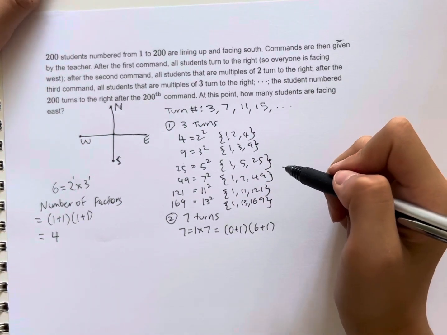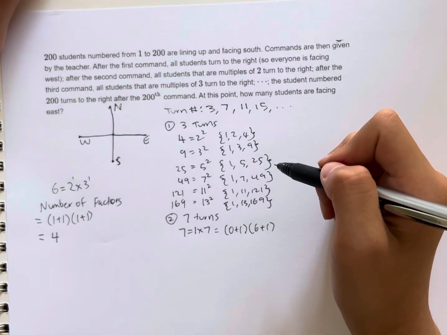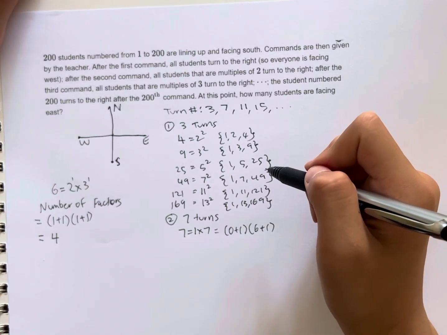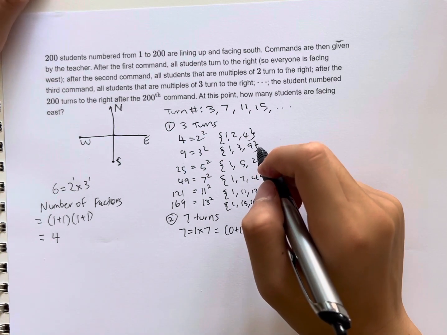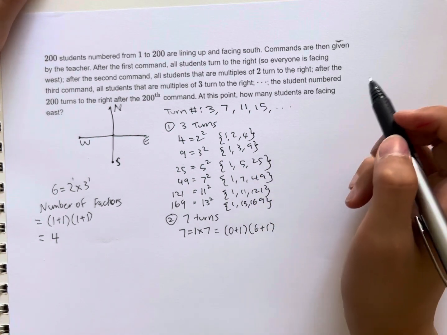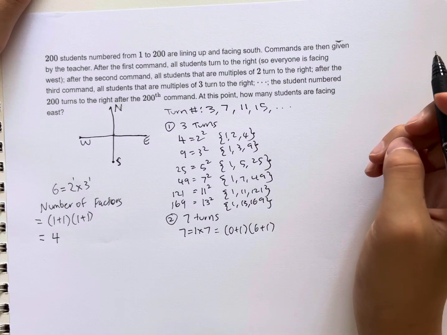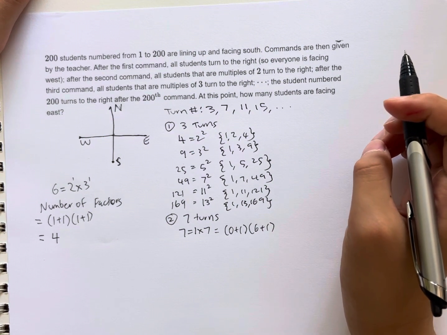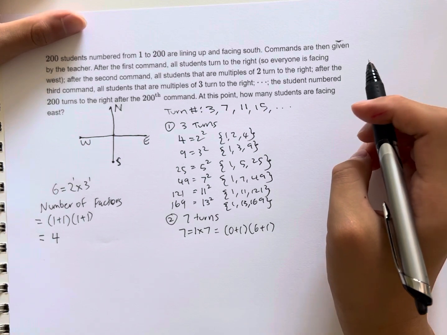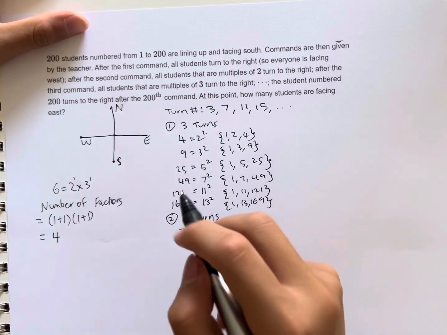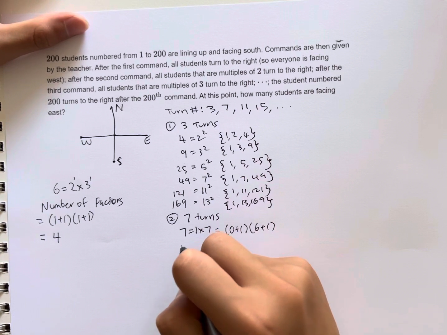So this will mean that this can only be a number with a prime factor to the power of 6. It can't be two different prime factors multiplied together, because 0 means that the exponent is 0, and anything to the power of 0 will be 1. So it's not counted. So let's continue with the smallest one.